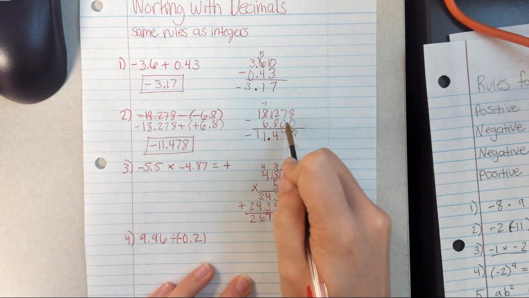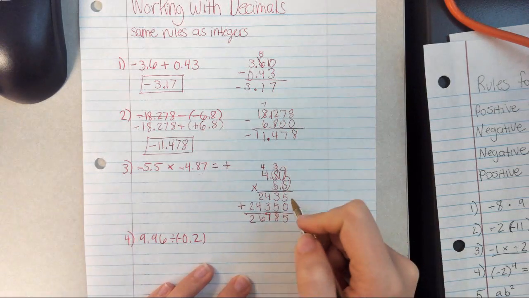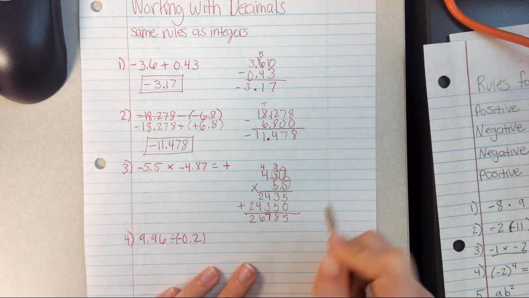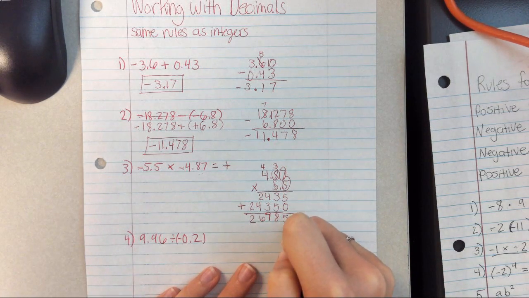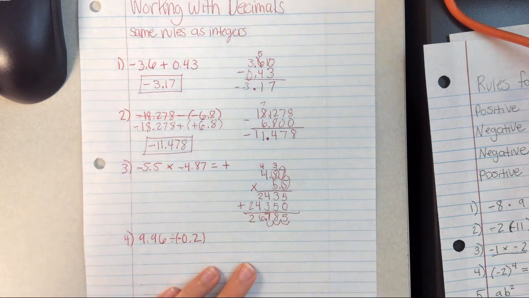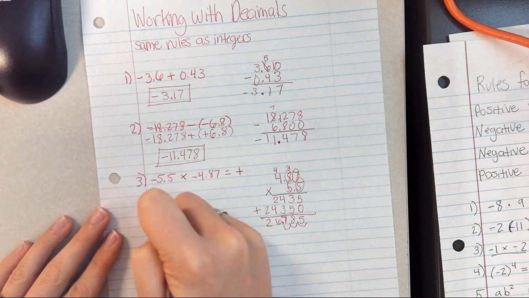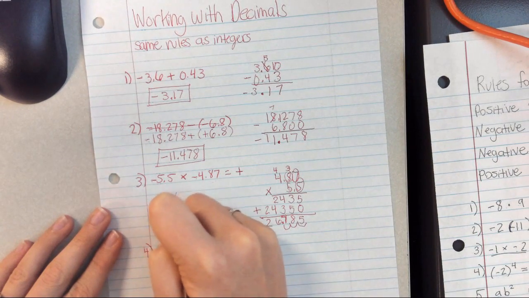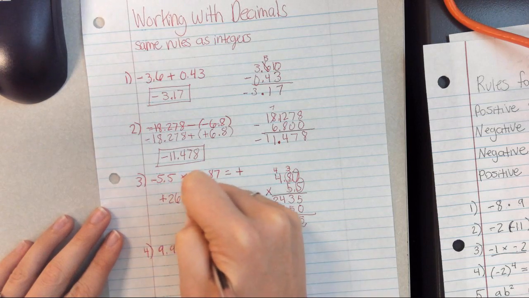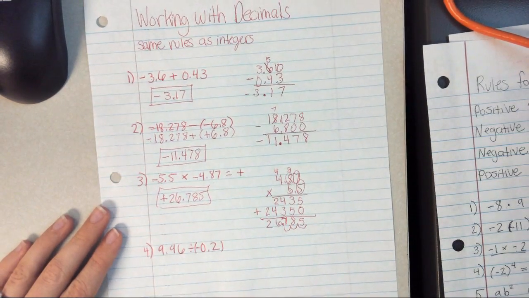And this is, again, where I said if you added zeros in, you're going to have to count those zeros as well. Then what you do is, starting from the right, you move over those amount of spots, 1, 2, 3. That's where you would put your decimal place. So it's going to be a positive, and I'm going to move the positive down here, positive 26.785 would be our answer for that one.